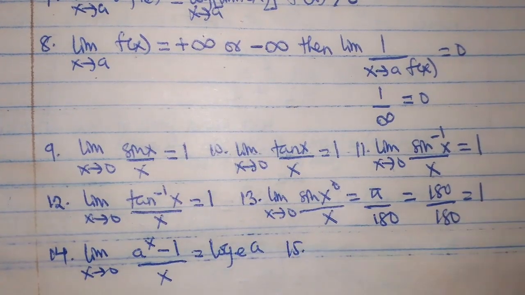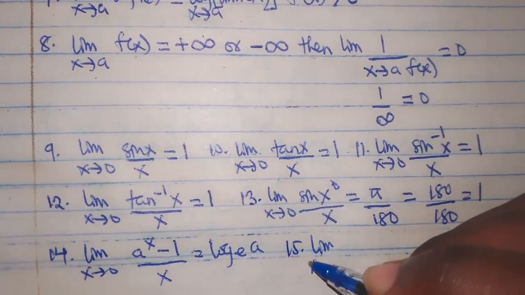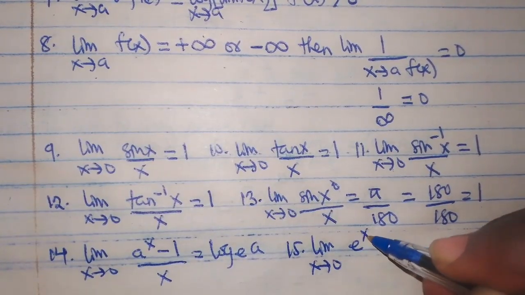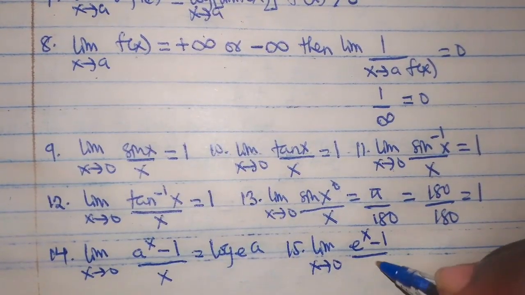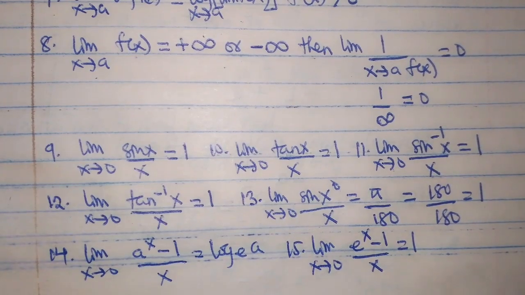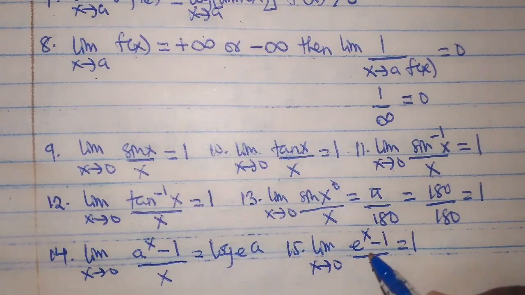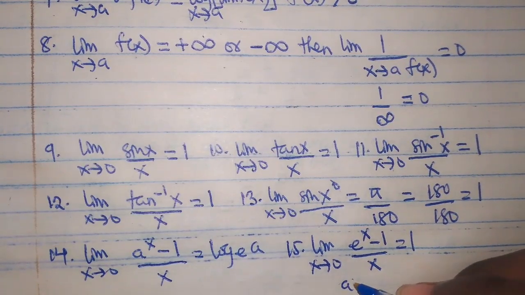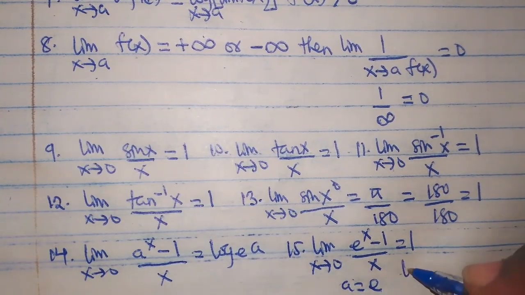Now for the 15th one: the limit as x approaches 0 of e to the power x minus 1 all over x is equal to 1. You can see this proves it. For this one, you can see directly a is e. So for the 15th one, a is e.